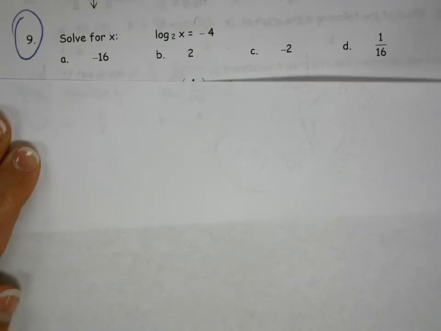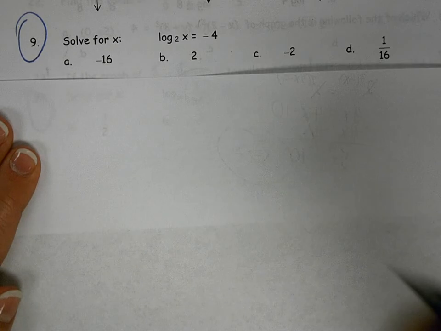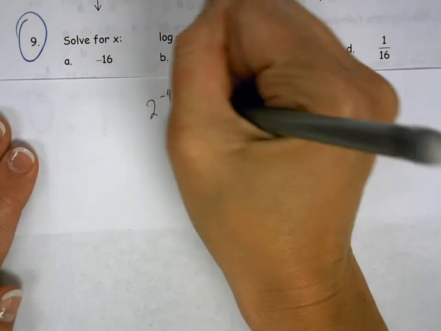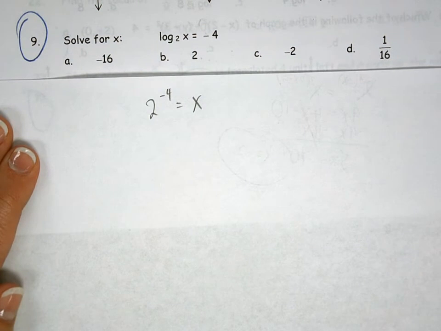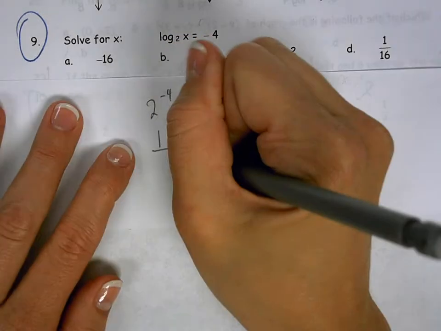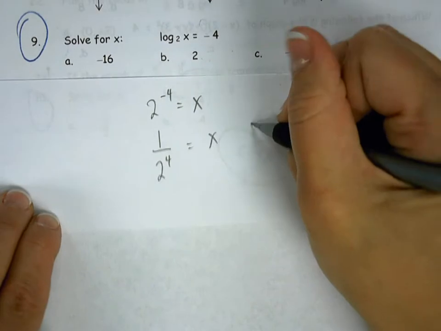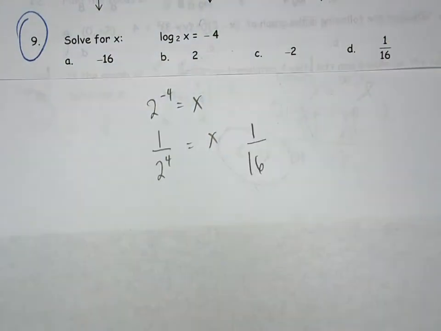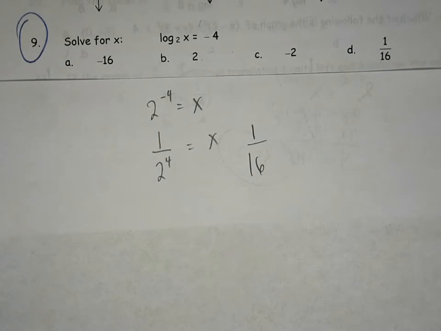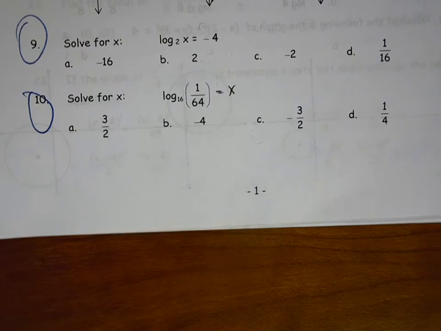Who knows what to do on number 9? Okay, 2 to the negative 4 equals x. So we wrote that in an exponential form. And then how do we get rid of the negative exponent? 1 over 2 to the 4th. And then you'll end up getting 1 over 16. Any questions there? No? Okay.